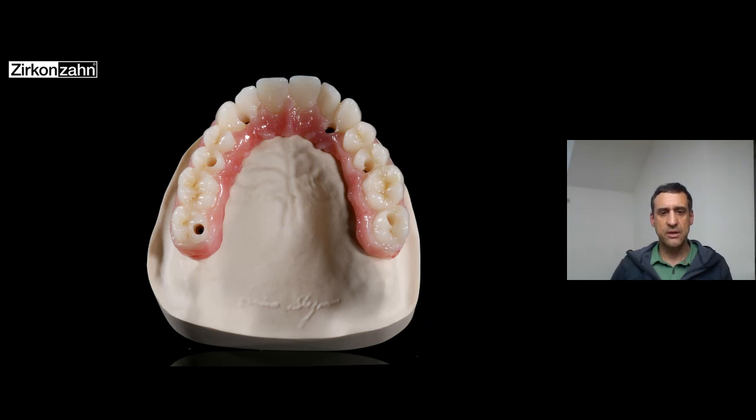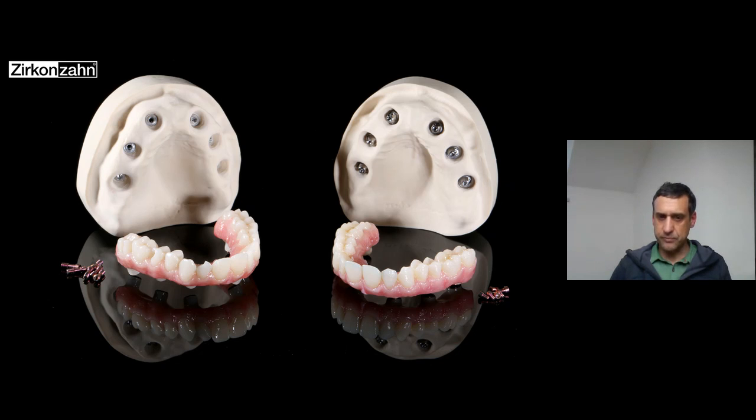You don't need to order a lot of components. When you see the components you need, you can use the code just to order. Here you can see that we can also have, from the occlusal surface, the channel screw coming out in a really easy position. And here the two frameworks and the two models.